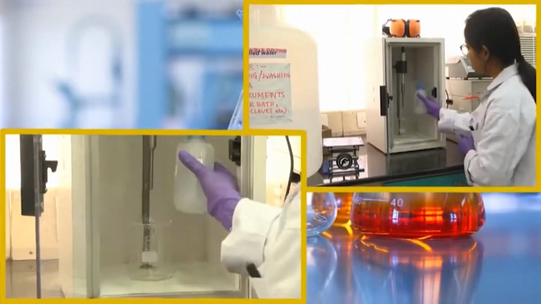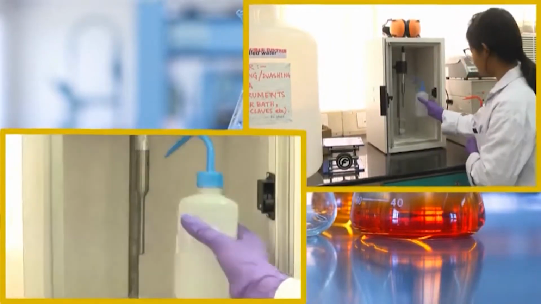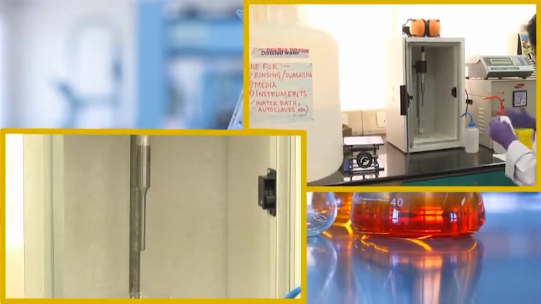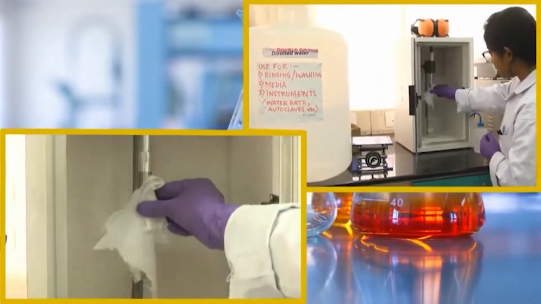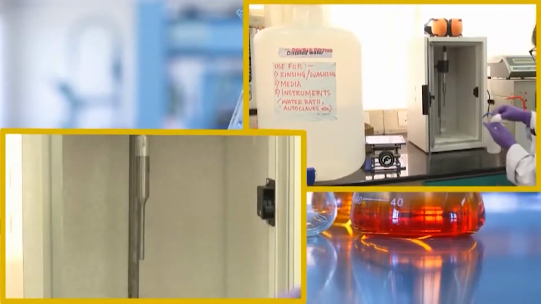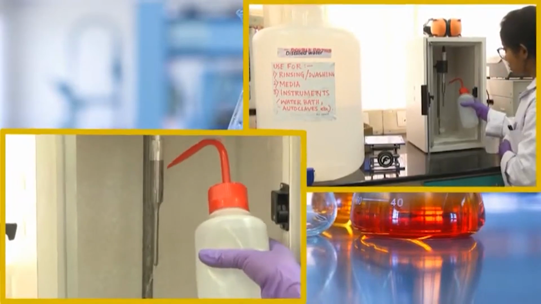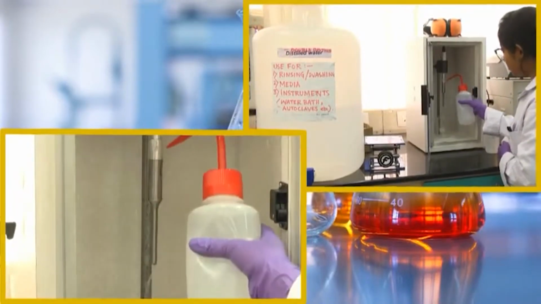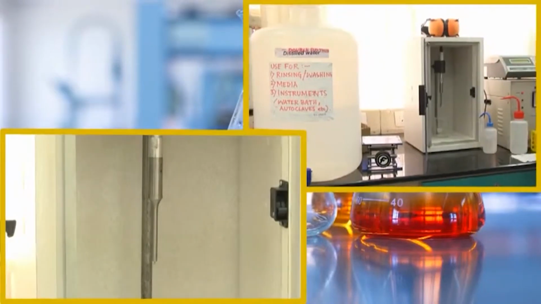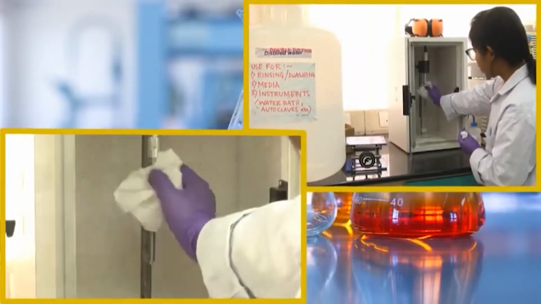First we will clean it with 70% alcohol. This is a metallic probe, so you can clean it with alcohol as well as water. We will wipe it. Then we will clean it with deionized water or double autoclaved water. Again, wipe it with the tissue paper.